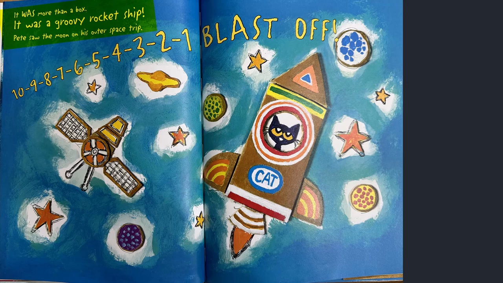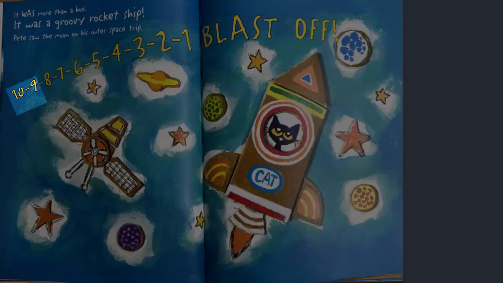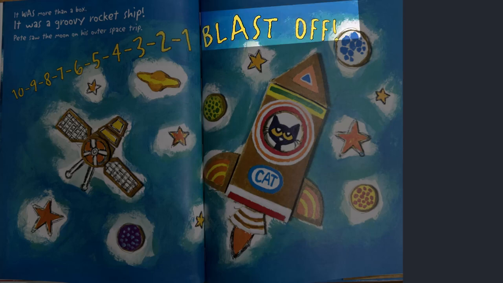It was more than a box. It was a groovy rocket ship. Pete saw the moon on his outer space trip. 10, 9, 8, 7, 6, 5, 4, 3, 2, 1, blast off!